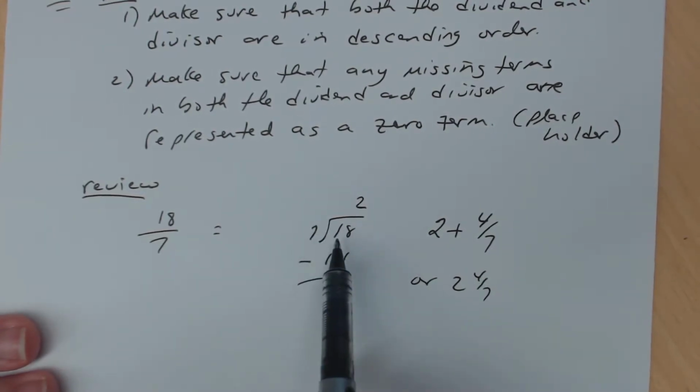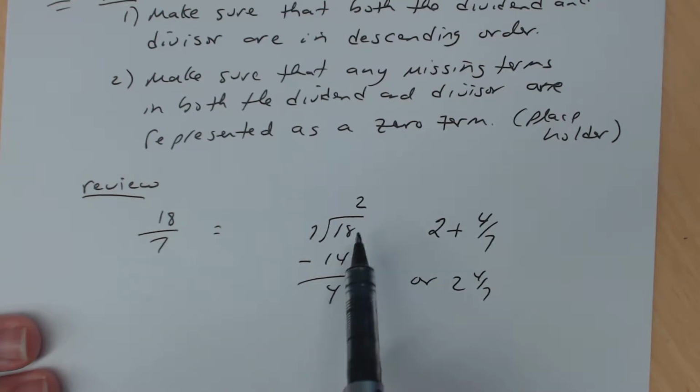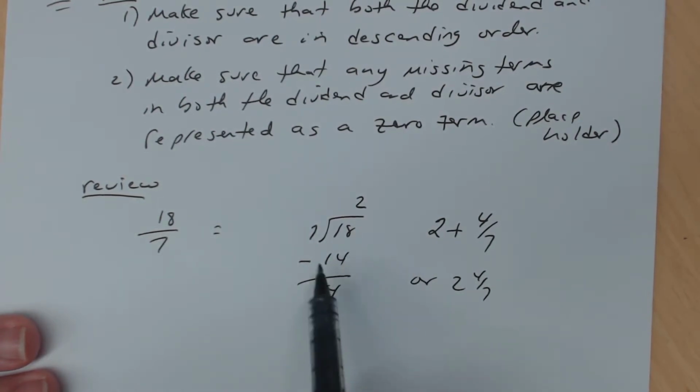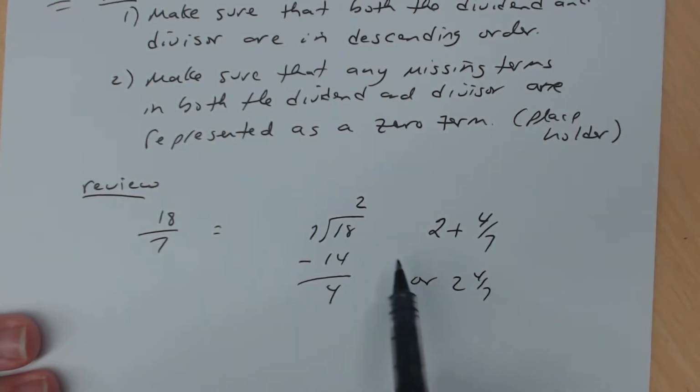So remember, you say 7 into 18 is 2. 2 times 7 is 14. Then you subtract this. So 18 subtract this is 4. That's your remainder. Since 4 is less than the divisor, you stop. And so you write your answer as 2 and 4 sevenths.